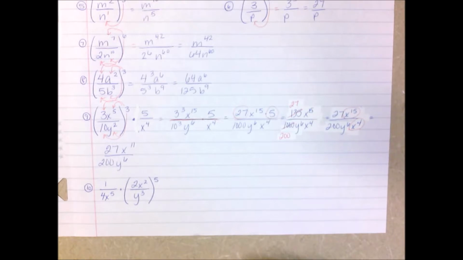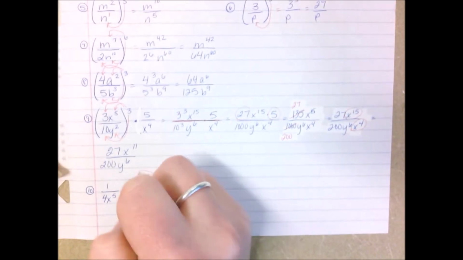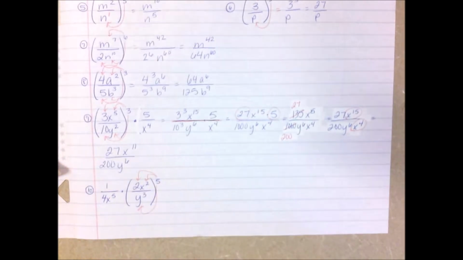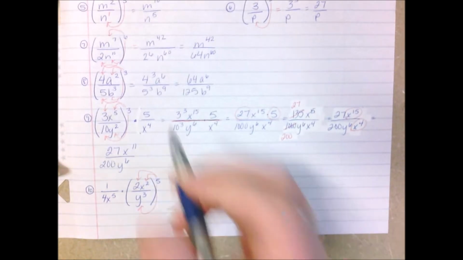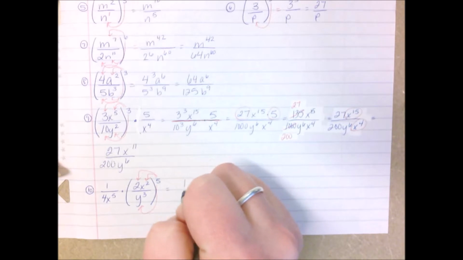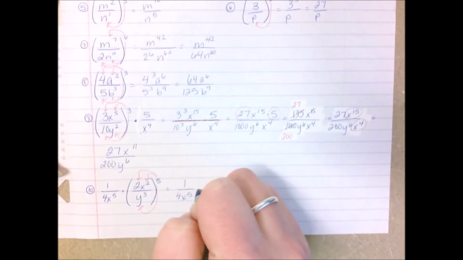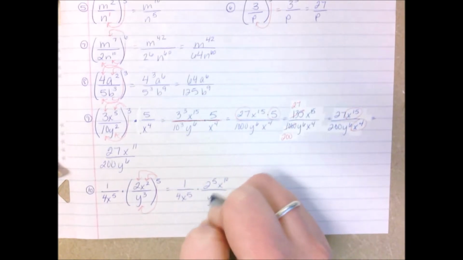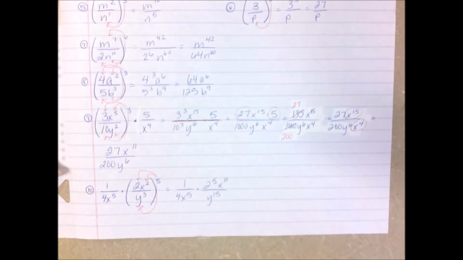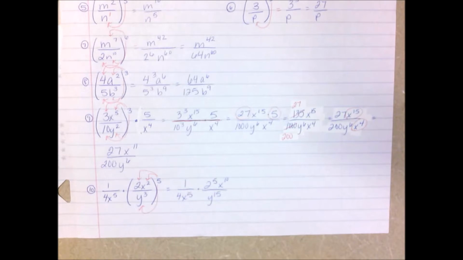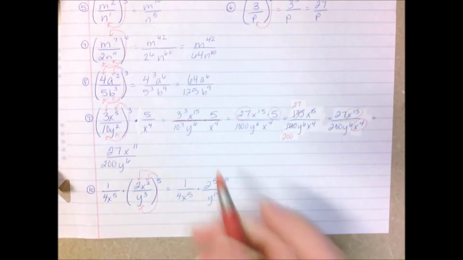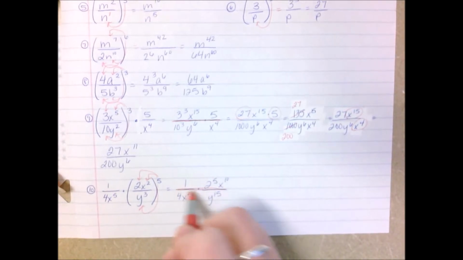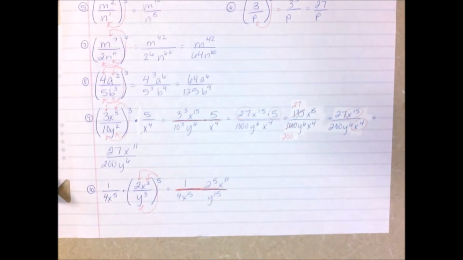In example 10, the first thing I need to do is bring that exponent from the outside in. So that 5 is going to come into the x, the 2, and the y on the bottom. When I go to rewrite this, 1 over 4x to the 5th is still there, with 2 to the 5th, x to the 10th, over y to the 15th. Now I can go ahead and smush my two fractions together into one big fraction because I can multiply across the top and the bottom in order to get that.